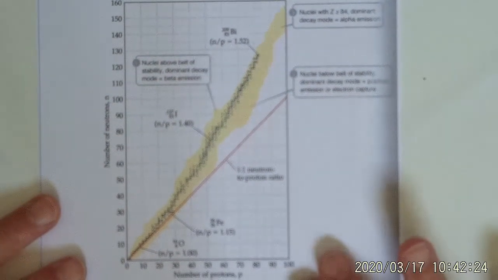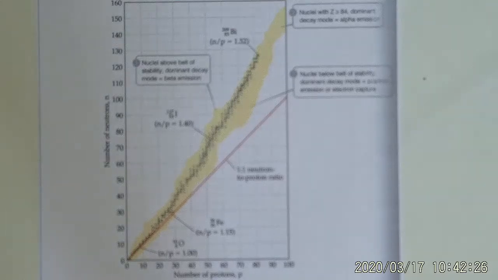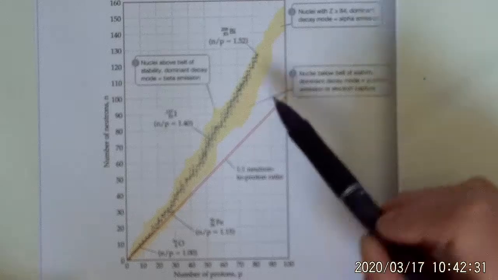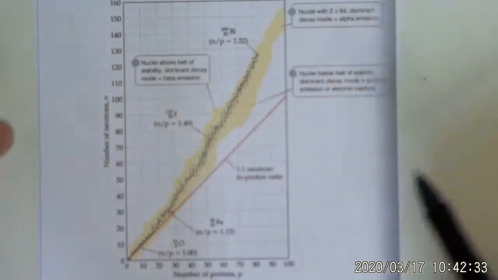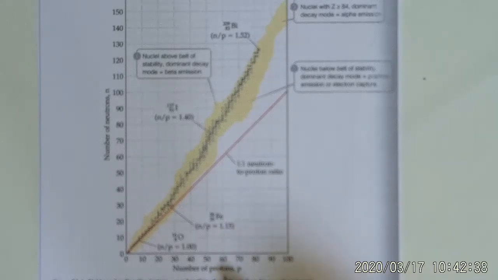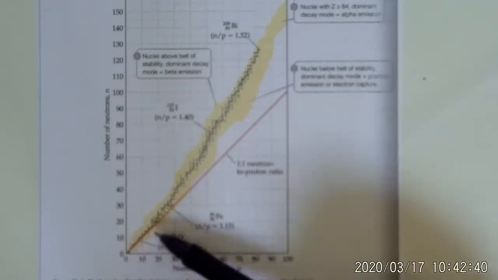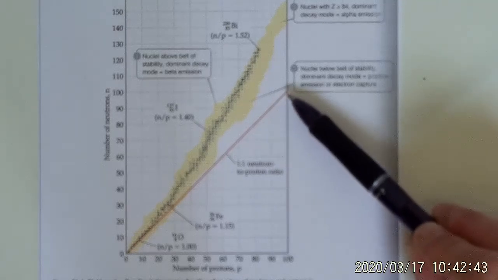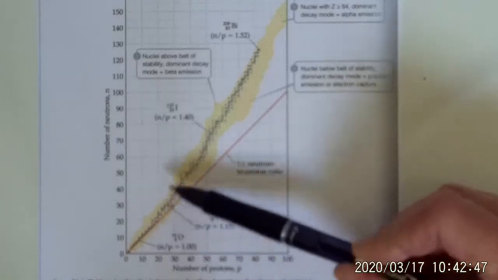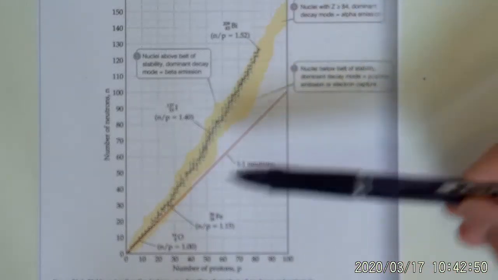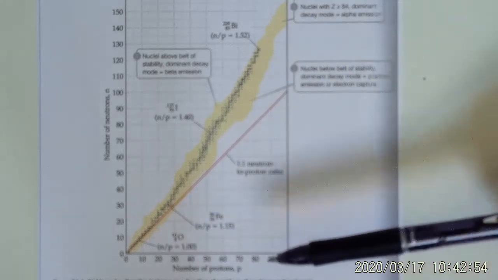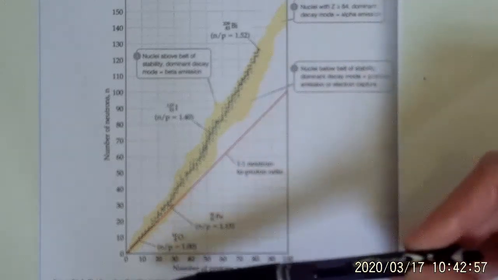If we look at the belt of stability, what we find is that this red line on my y-axis is the number of neutrons. On my x-axis is my number of protons. On this line is a 1-to-1 neutron to proton ratio. What we see in the yellow and the black dots are the different isotopes that exist for the various elements with the proton number here.